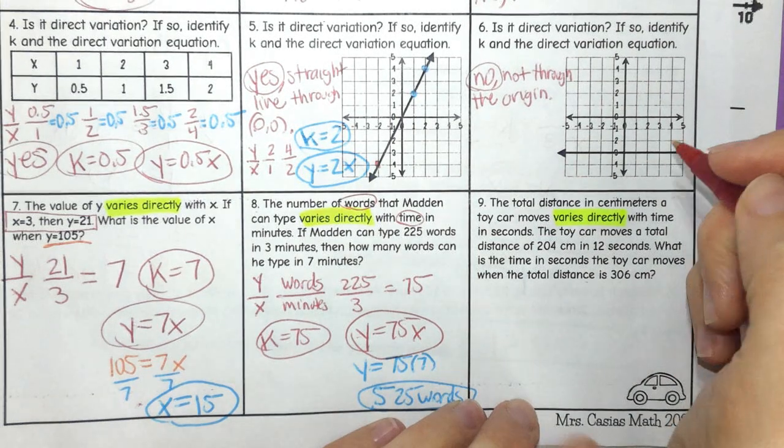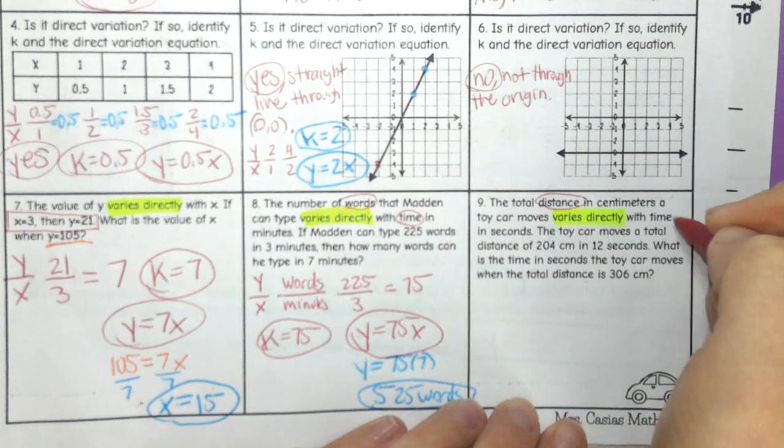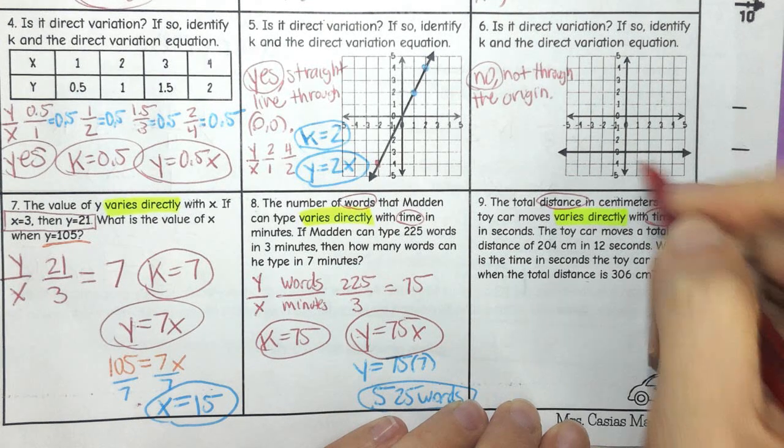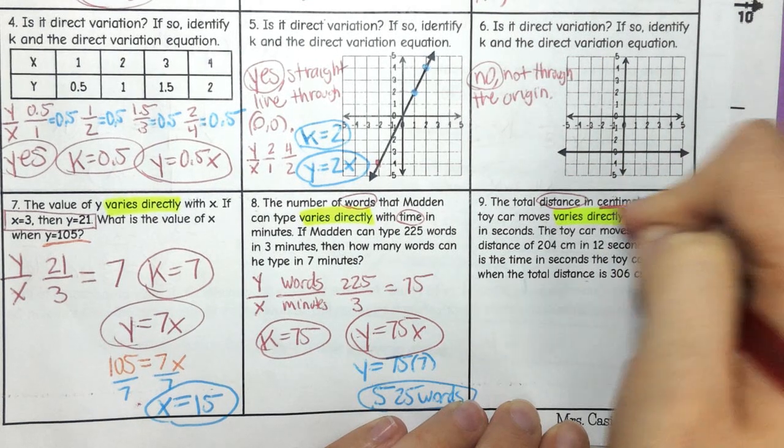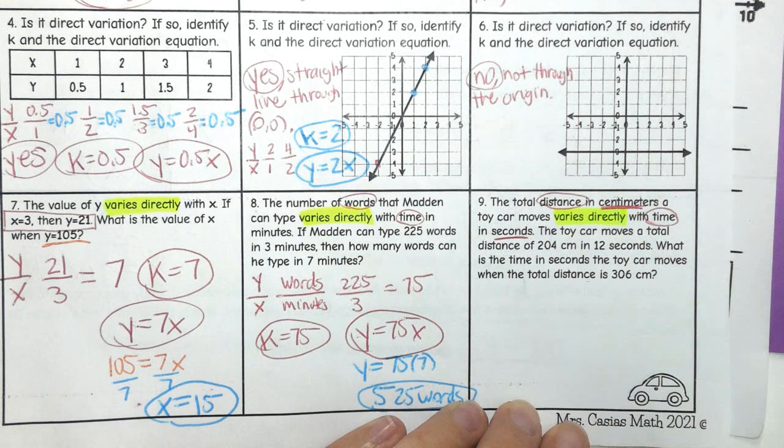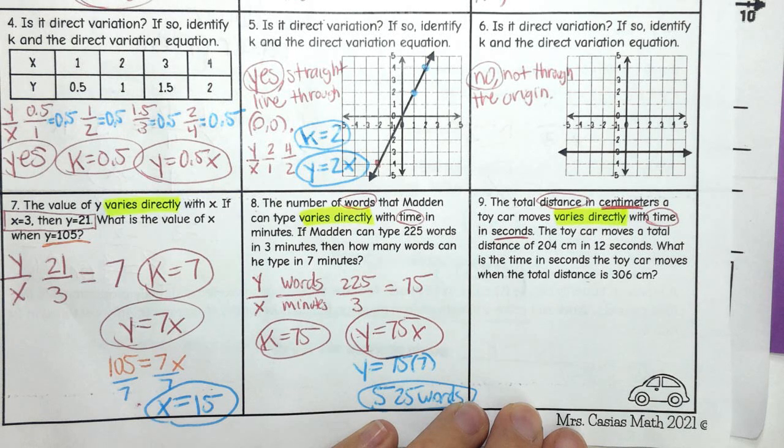Good. Distance with time. The distance is in the centimeters and the time is in the seconds. Okay? So it says the toy car moves a total distance of 204 centimeters in 12 seconds. What is the time in seconds the car moves when the total distance is 306 centimeters?